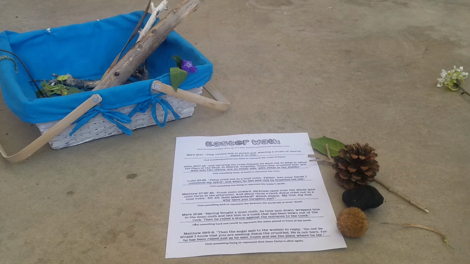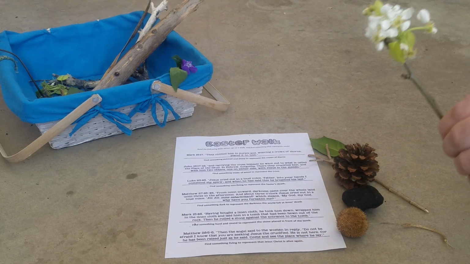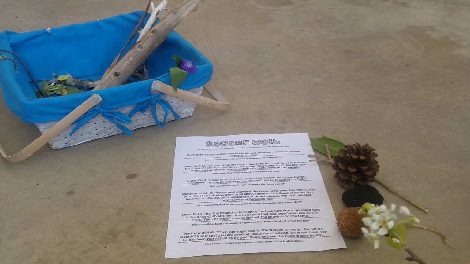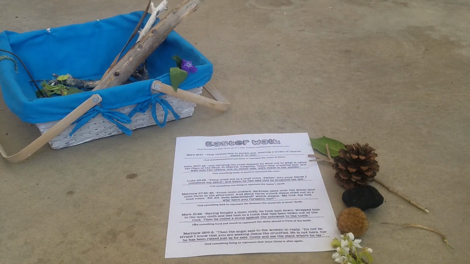For our last object, we were looking for something living, and we found this beautiful blossom in a tree to represent our living object. Then the angel said to the women in reply, "Do not be afraid. I know that you are seeking Jesus the crucified. He is not here, for he has been raised, just as he said. Come and see the place where he lay."